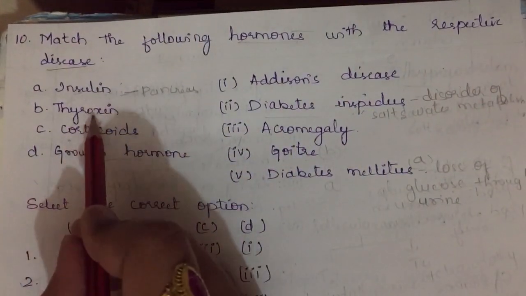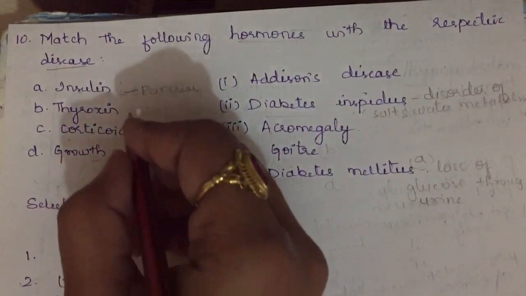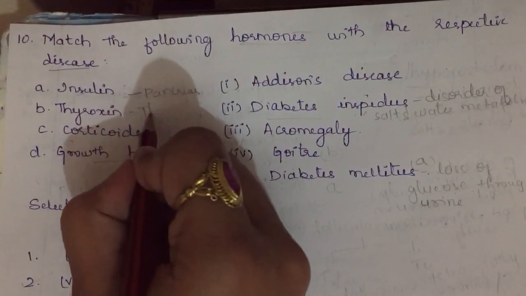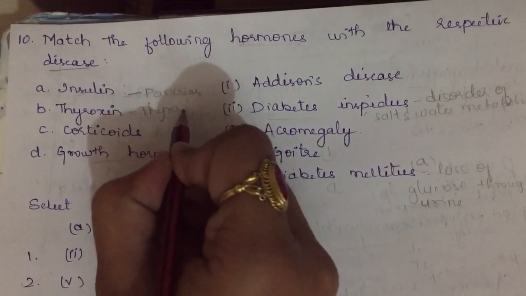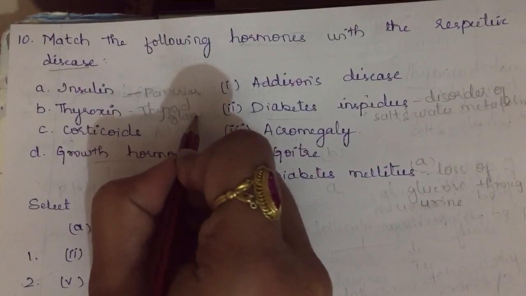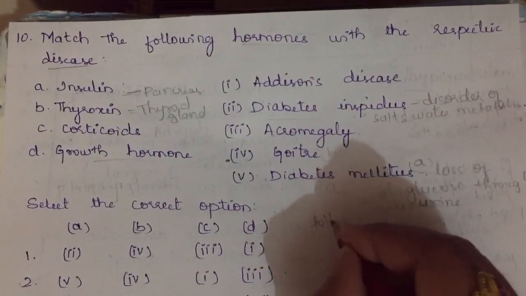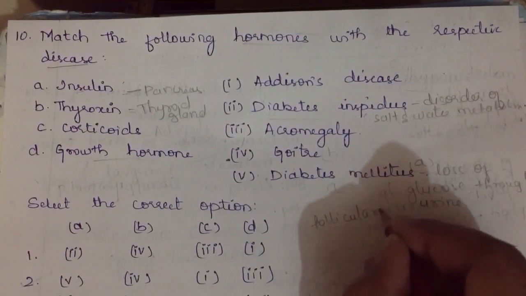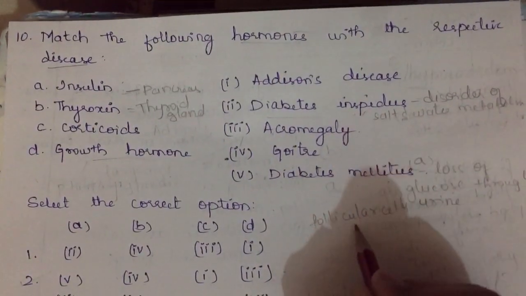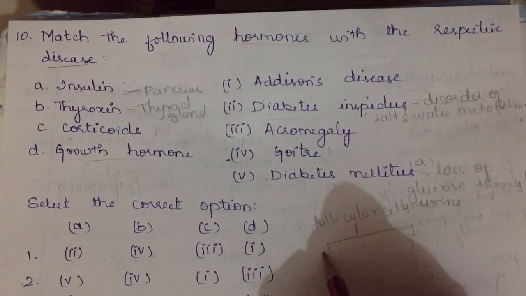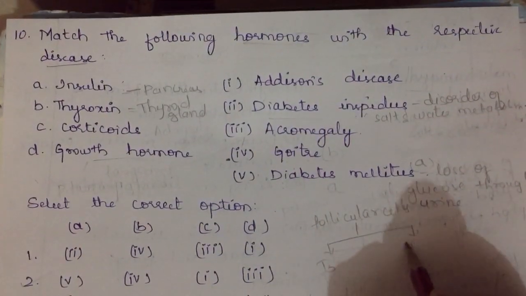Okay, next you have thyroxine. Thyroxine is a hormone produced by the thyroid gland. The thyroid gland has follicular cells. These follicular cells produce two types of hormones: one is T3, another one is T4.